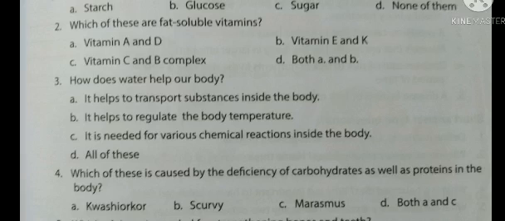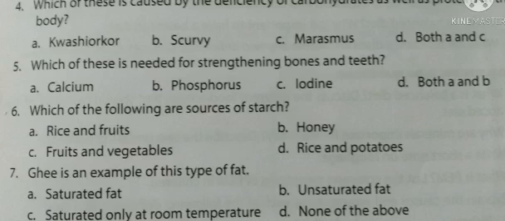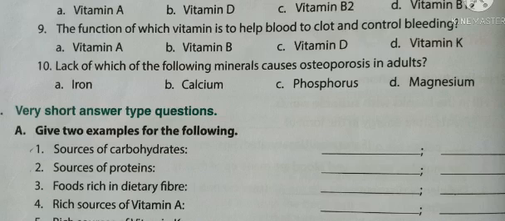Which of these are sources of starch? That is option D, rice and potatoes. 7. Ghee is an example of this type of fat. This is option B, unsaturated fat. Question 8. Deficiency of this vitamin causes anemia. That is D, vitamin B12. Number 9. The function of which vitamin is to help clot blood? It is option D, vitamin K. 10. Lack of which of these minerals causes osteoporosis? It is option B, calcium.